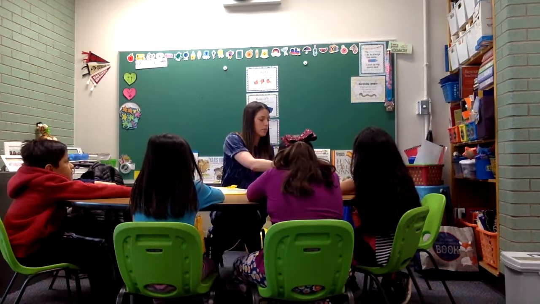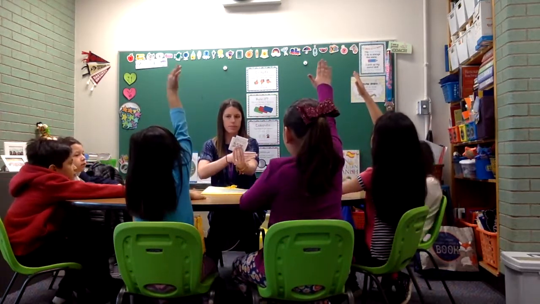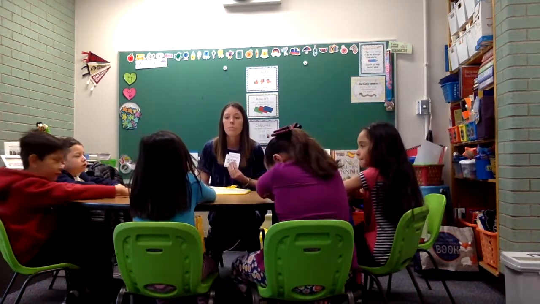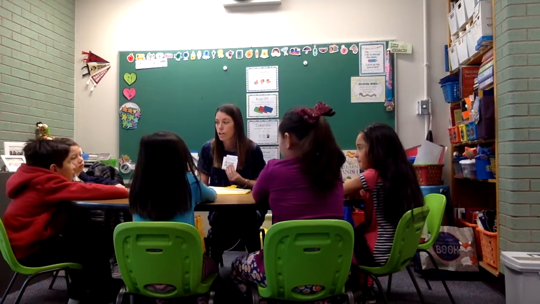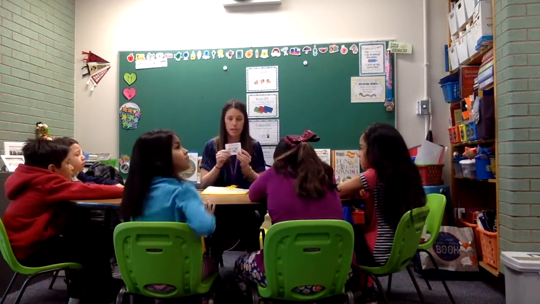Yesterday, you guys started by sequencing. Who can tell me what sequencing is? Louisa, what is sequencing? Putting things in order. Putting things in order. You started by sequencing the events in the story.